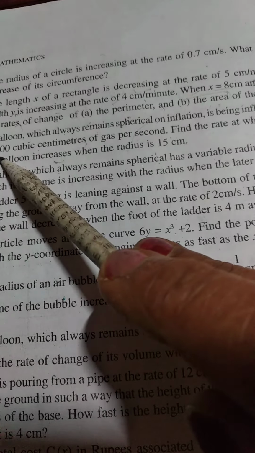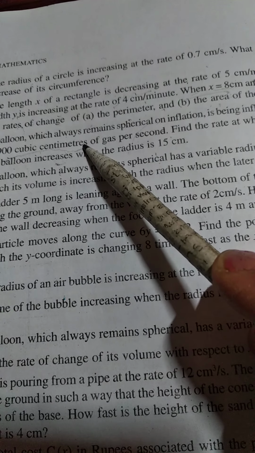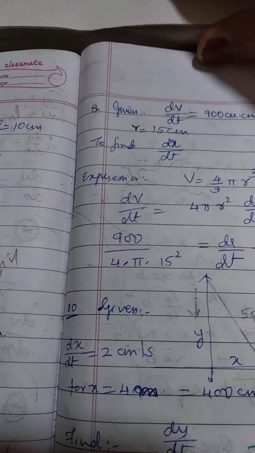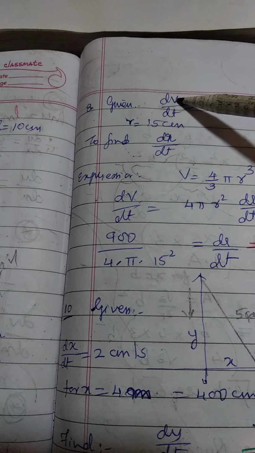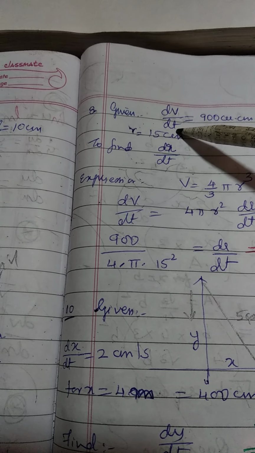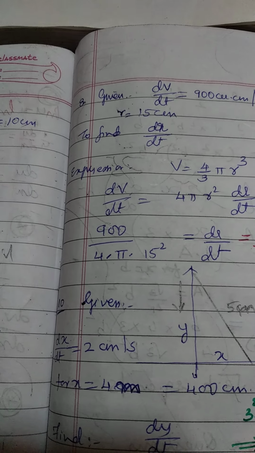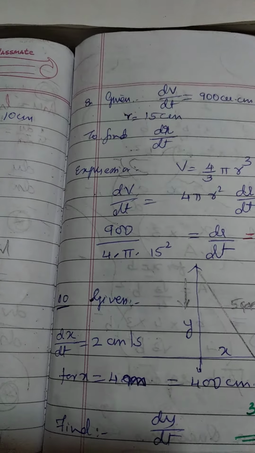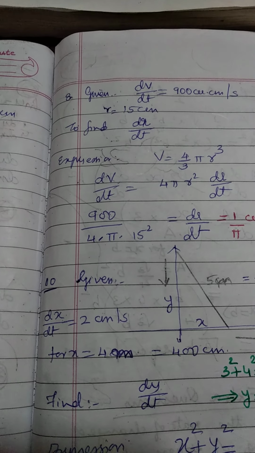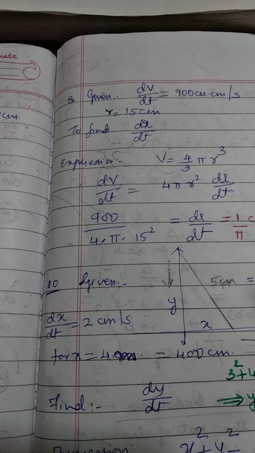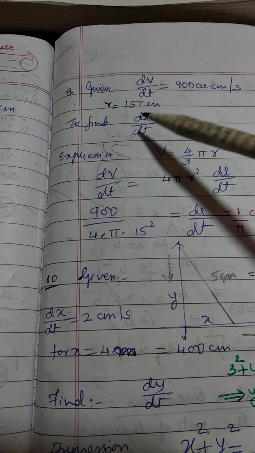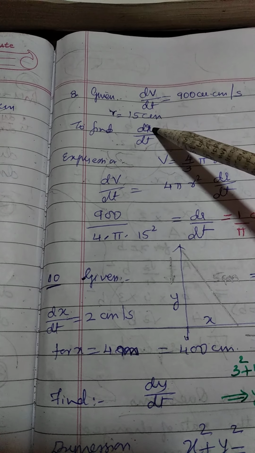So this information about 900 cubic centimeter per second is nothing but the volume change of that balloon which is a sphere. So we have it as dV on dt is 900 cubic centimeter per second. R is 15 centimeter.